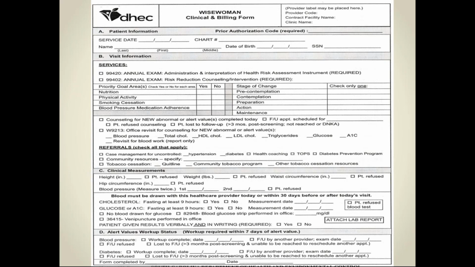Sometimes I receive forms that have different dates. There's a different date on the patient health assessment form and a different date on the clinical and billing forms. This creates a kind of problem for us, so please take note of the date that you're actually writing on these forms and try to be consistent and use the correct date. We have the visit information.